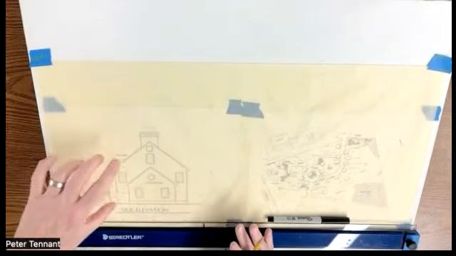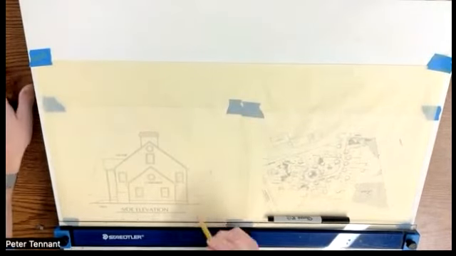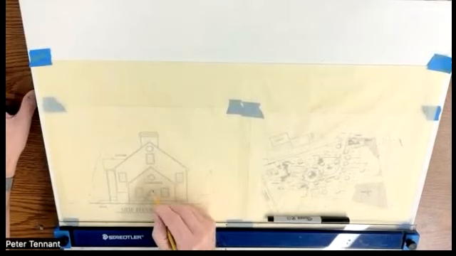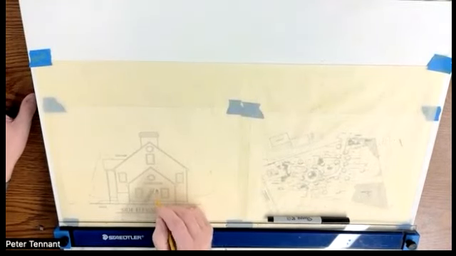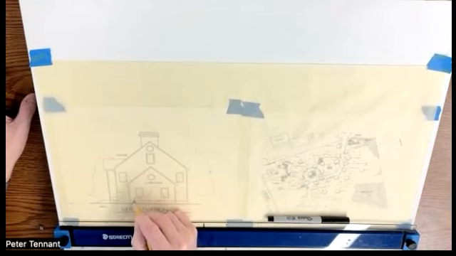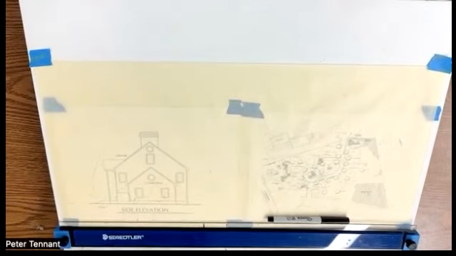I like to introduce a tree on both sides of the building if at all possible. You know, it's going to depend on where you're sited for the plan, but so I just put a bunch of trees in there.